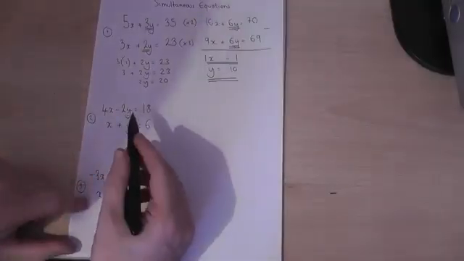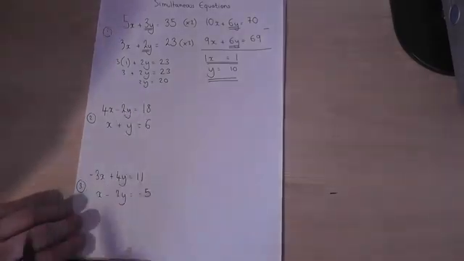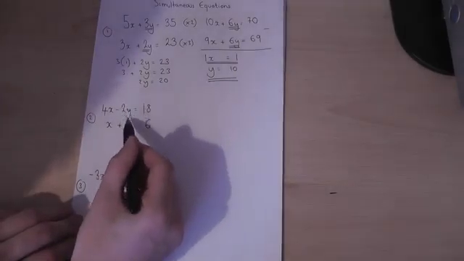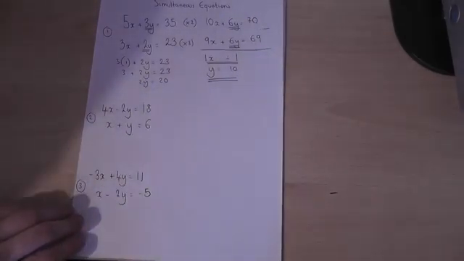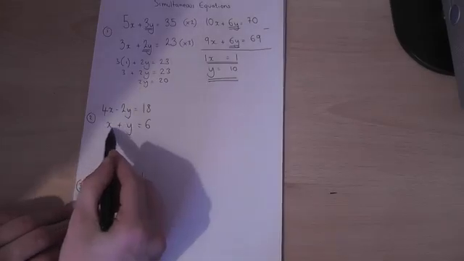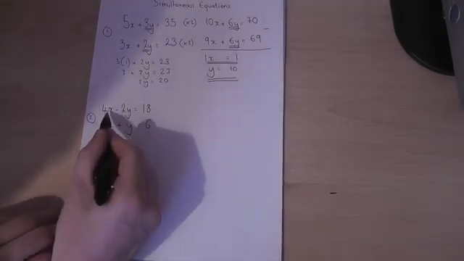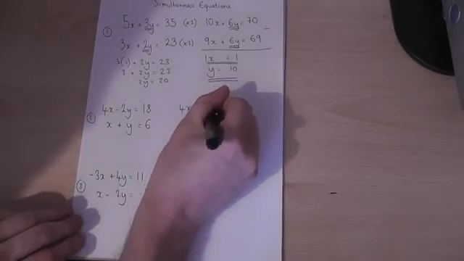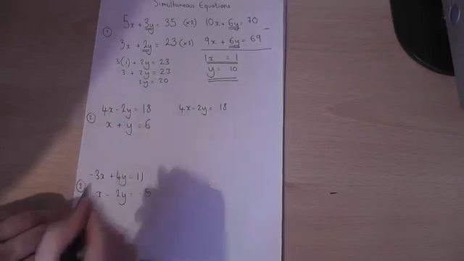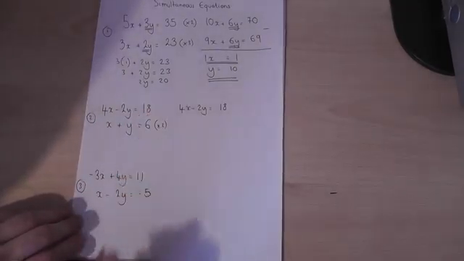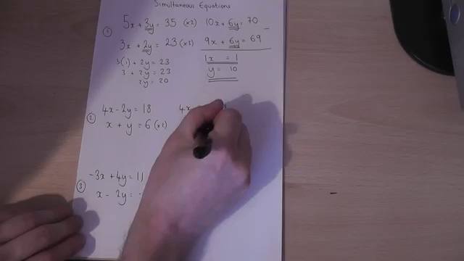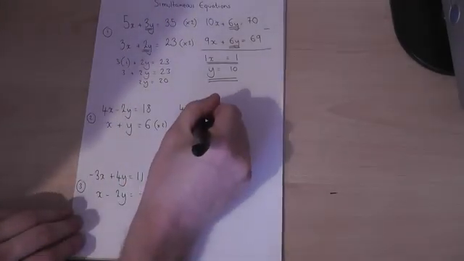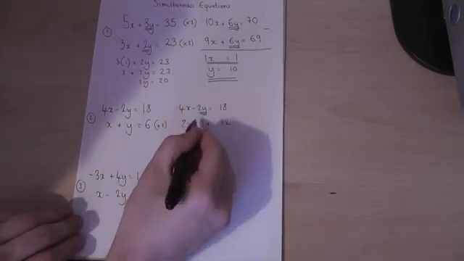In the second example, I know the signs are different, but we approach it in the same way. I want to get the number of y's to be the same. Now, in this case, if I merely double the bottom equation and keep this one the same, and double this equation here, 2x plus 2y equals 12, we now have the same number of y's, albeit with a different sign.